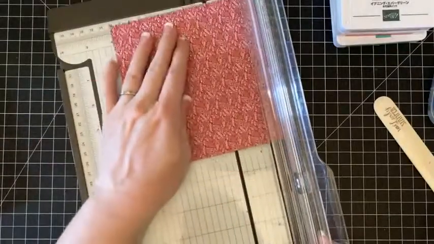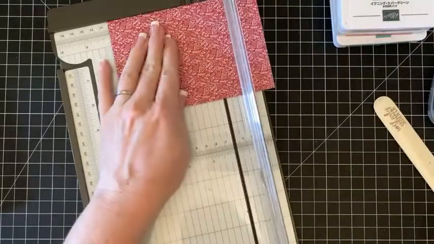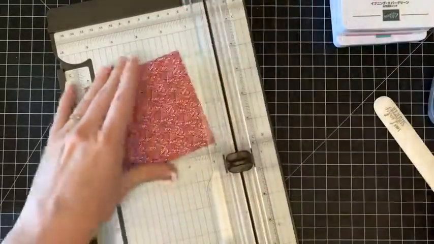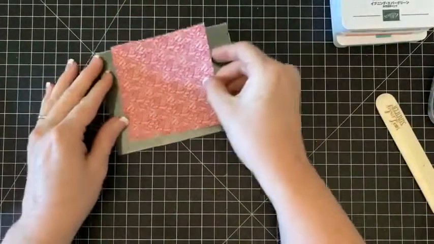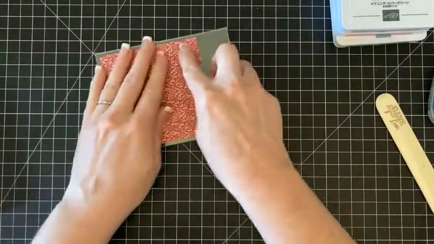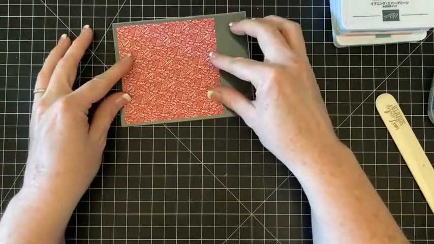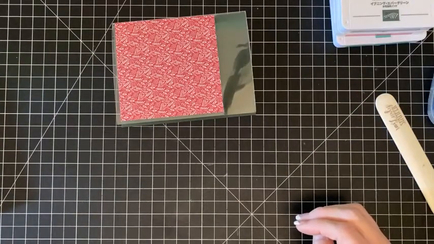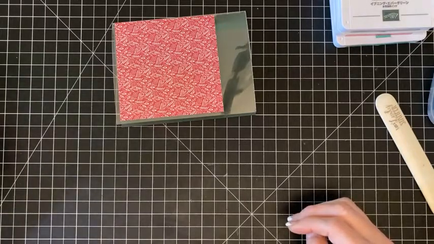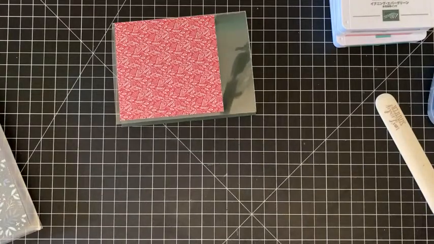Hey, Debbie. And what I want to do is cut a 4-inch by 4-inch square. Okay. And that's going to be able to go right here on the clear flap. Okay. And then the next piece we're going to need is, I'm thinking about using the vellum.